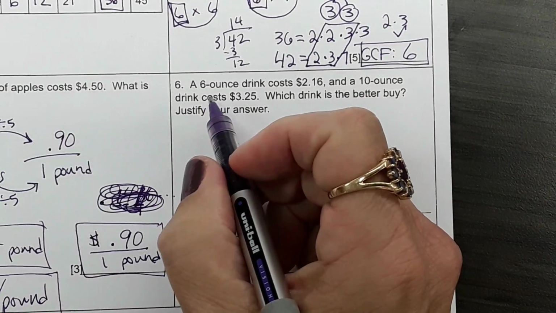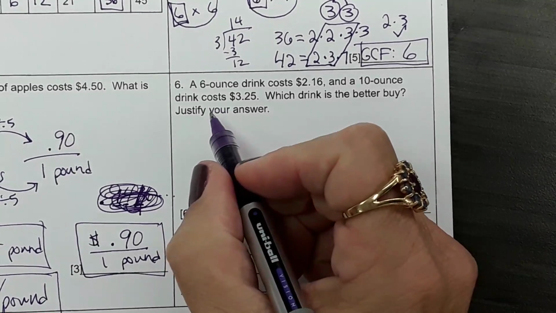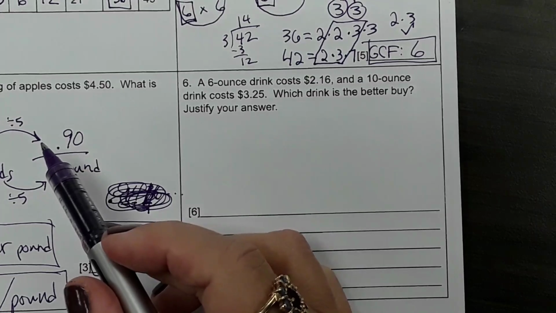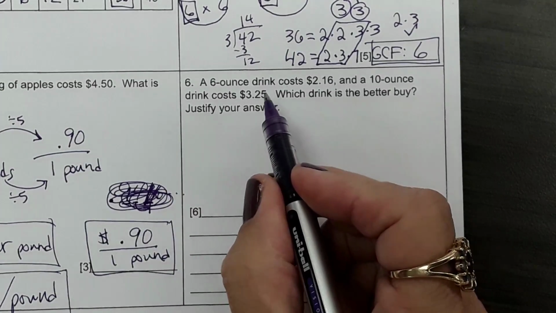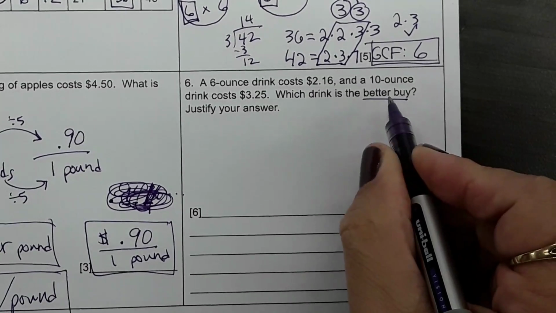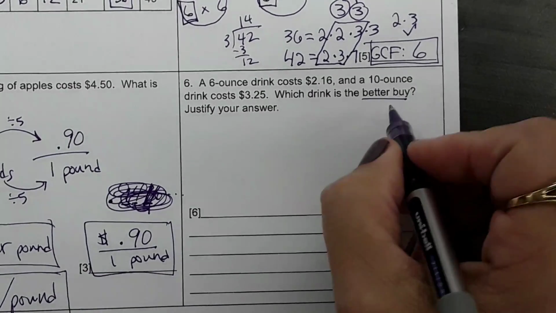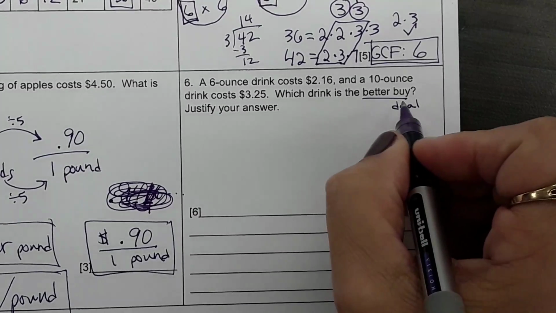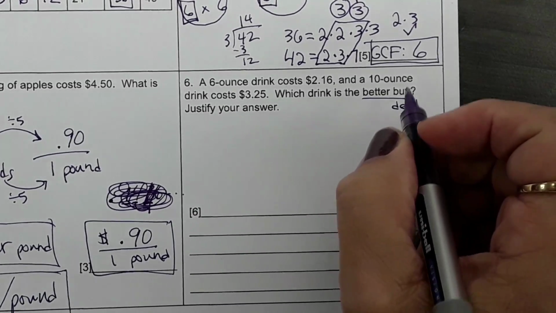Number 6, our last one for our Chapter 1 Quick Quiz Test Corrections. Now this one's kind of like the one we were doing over here, because unit rate is a surefire way when they're saying which drink is the better buy. And some of you were questioning that. That's the same thing as better deal. Which one's cheaper? Where are you going to get more for your dollar? So that is one way to do that.